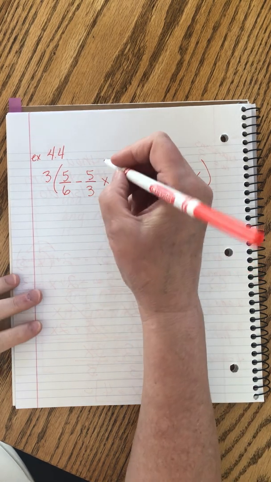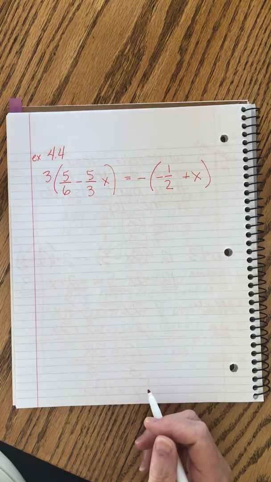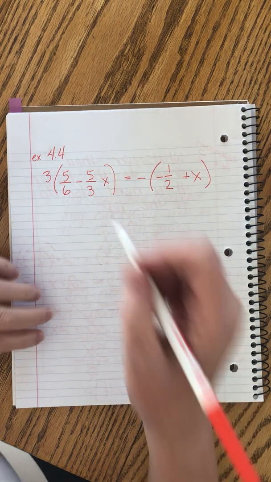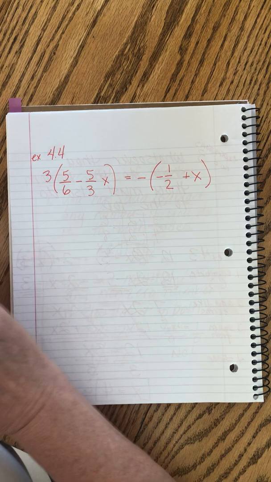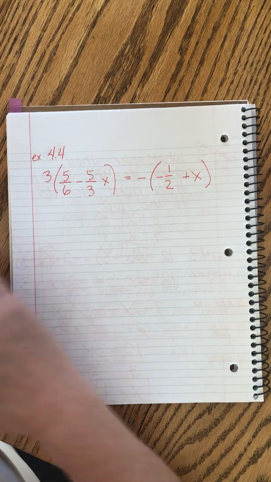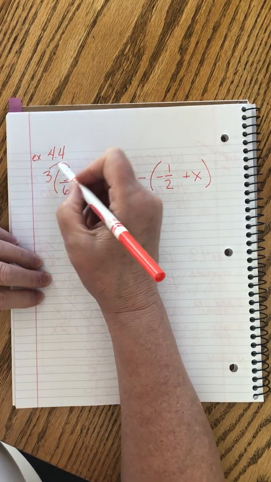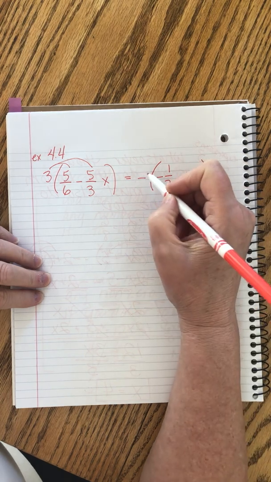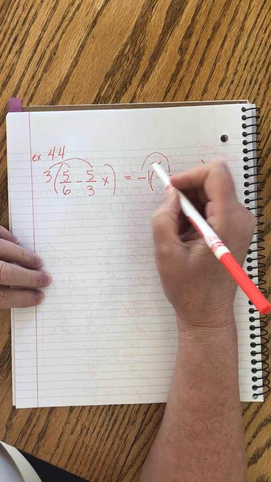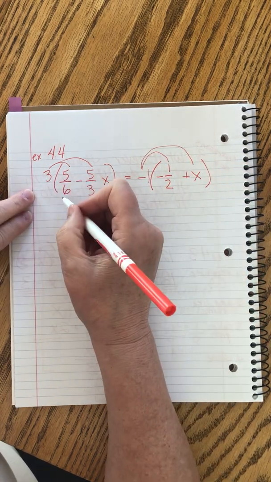Okay, well, wait, I forgot this. Here's what we're going to do. We're just going to deal with these parentheses, right? That's our first step, eliminate parentheses. So let's just distribute. And then we'll distribute, this is a -1, right? We'll do that.